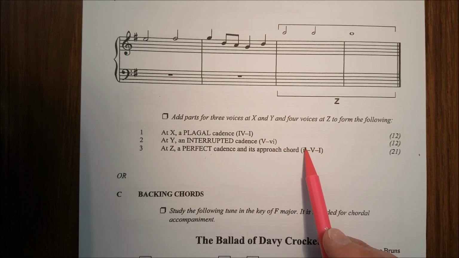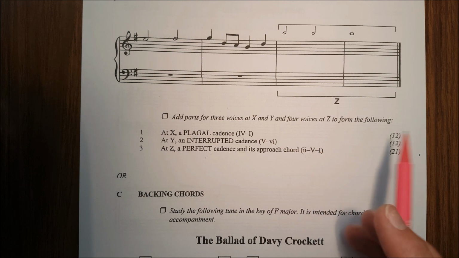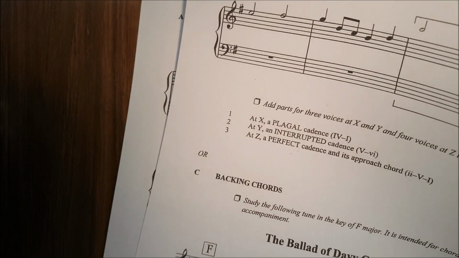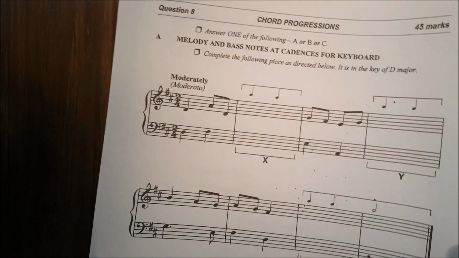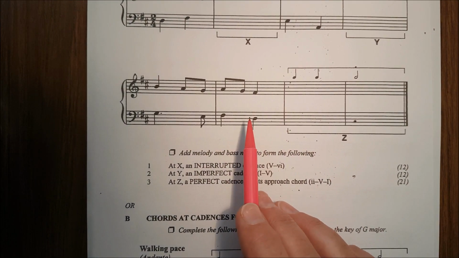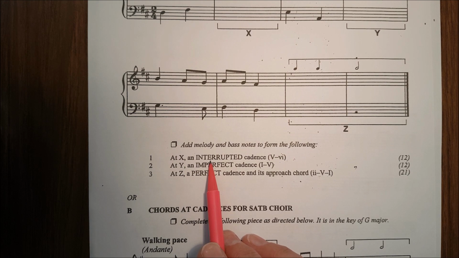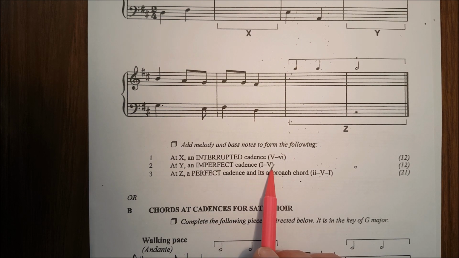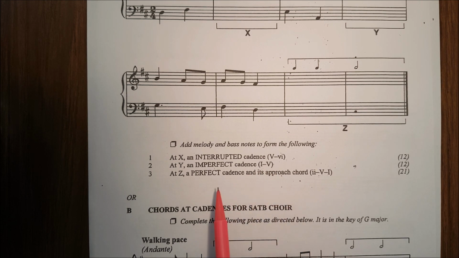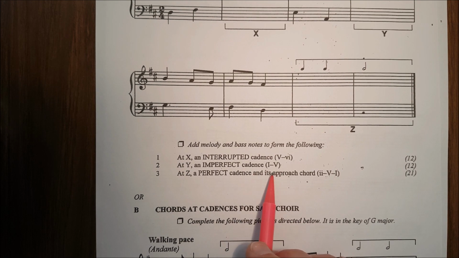Now, the 2 is an approach chord, we're not worried about that. The perfect cadence itself is 5 to 1. That's in the B part of the question, and in the A part of the question, all the other ones are there. So we've already had the interrupted. We have an imperfect cadence here, which in this case is 1 to 5, but really anything to 5 will work as an imperfect cadence. So all your information is there on the page for you.